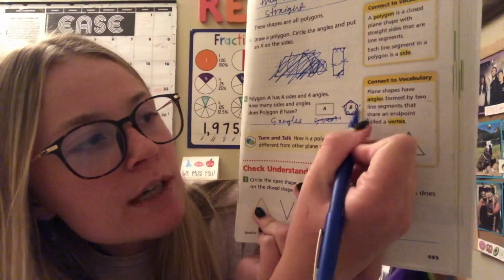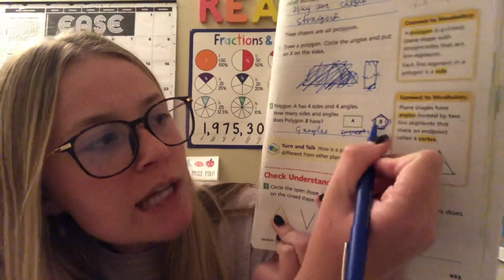Polygon A, oh, we're on number 4. Polygon A has 4 sides and 4 angles. How many sides and angles does polygon B have? Polygon B has 1, 2, 3, 4, 5 sides, 1, 2, 3, 4, 5 angles. Okay, so it says, how is a polygon different from other plane shapes? Well, a polygon specifically has straight sides, and it is closed.